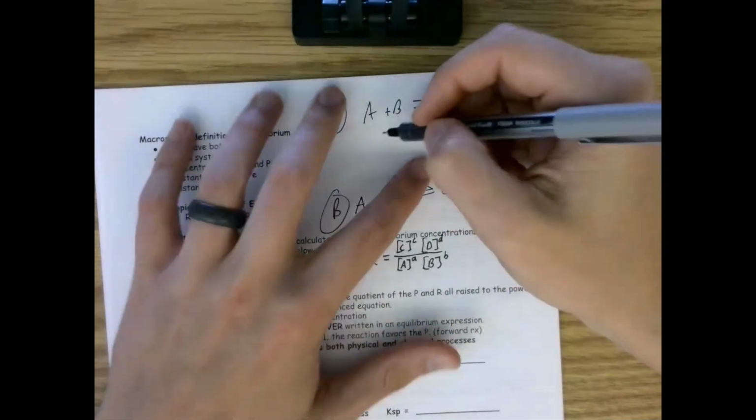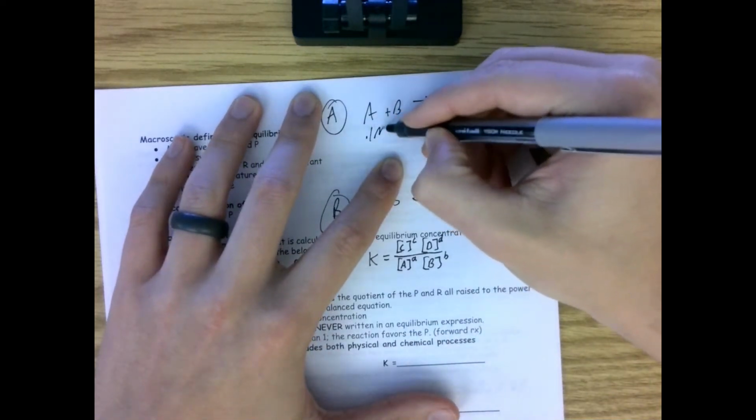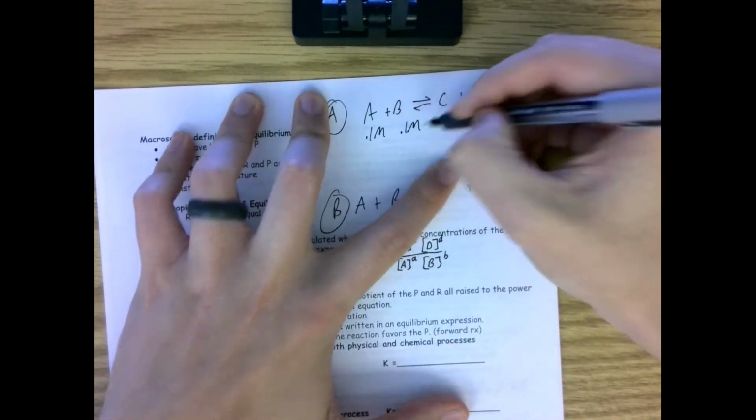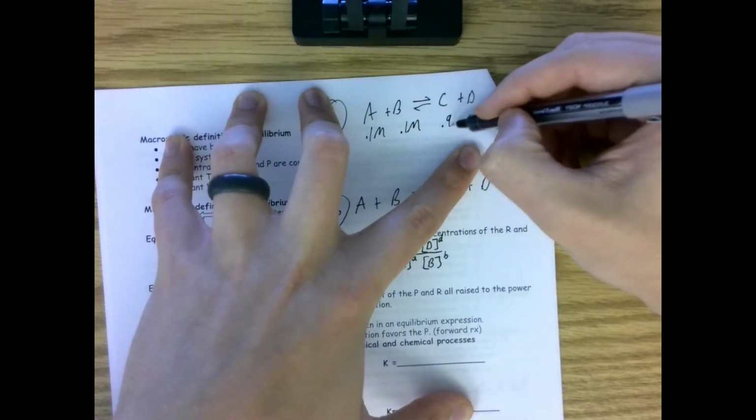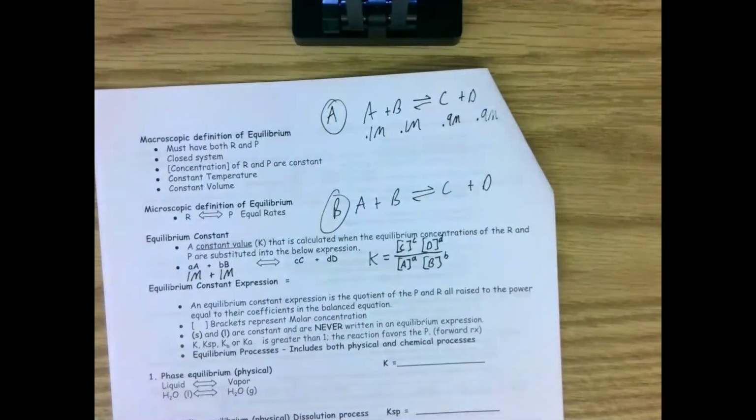Let's just say my final concentration for A is 0.1 molar, for B is 0.1 molar, for C is 0.9 molar, and for D is 0.9 molar. So did I do a pretty good job? Or did the reaction do pretty well there? Okay, so I used up most of the reactant to make products, right? So is that a fairly efficient reaction that I did there?